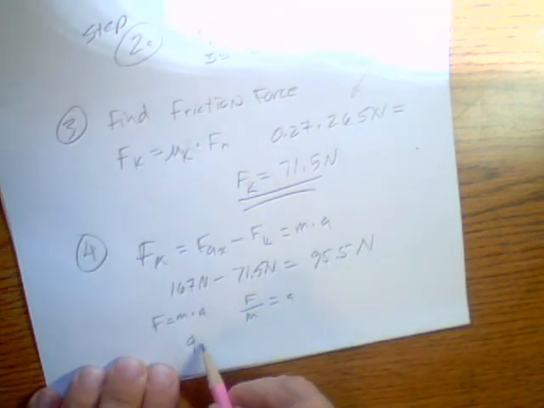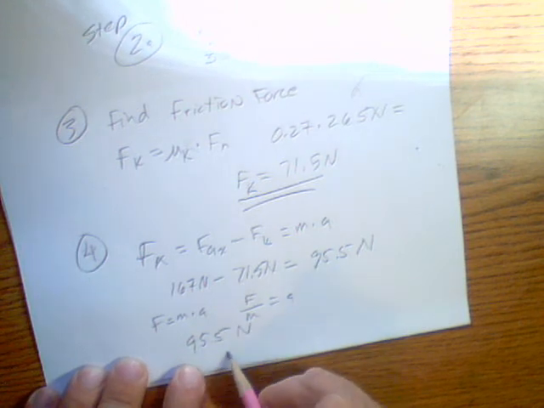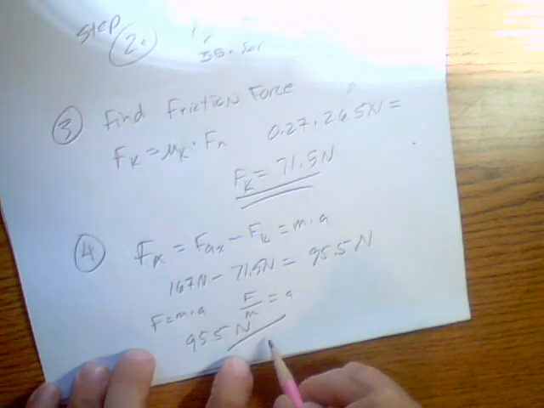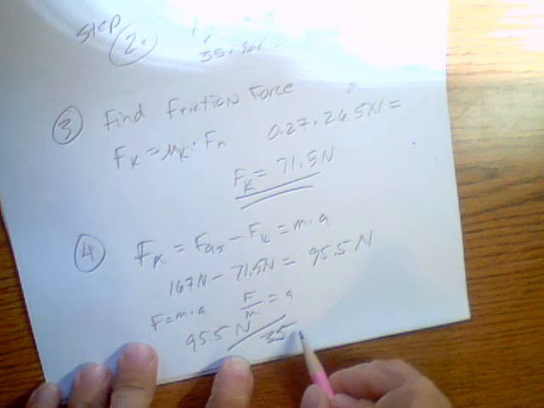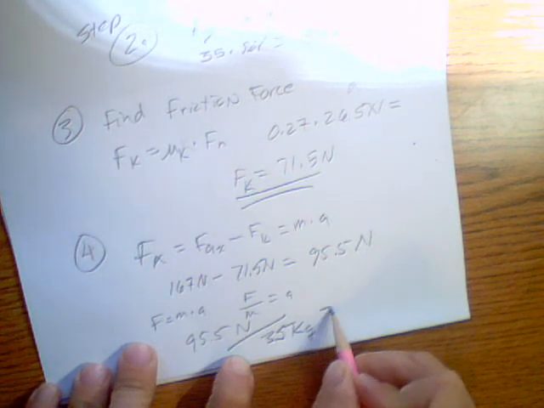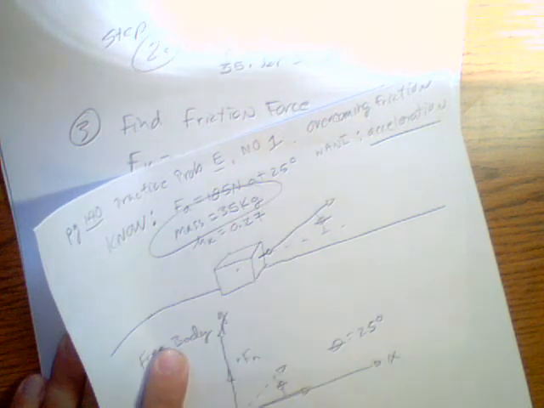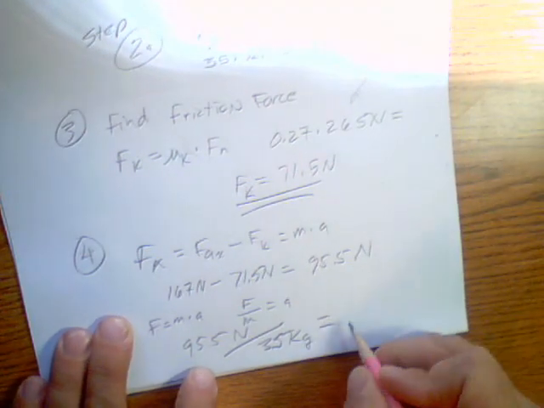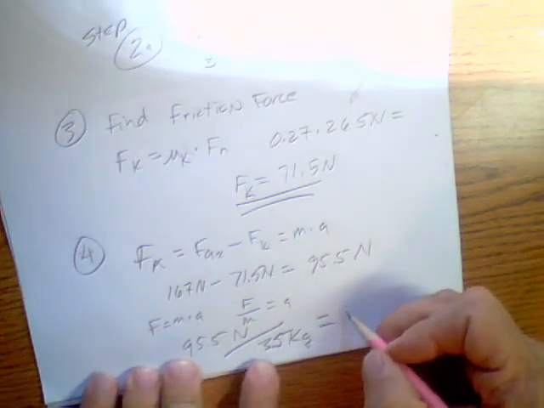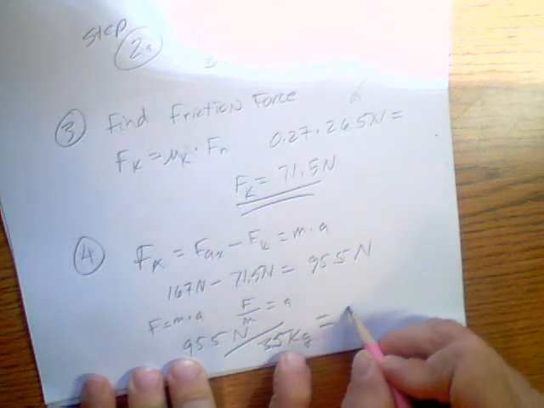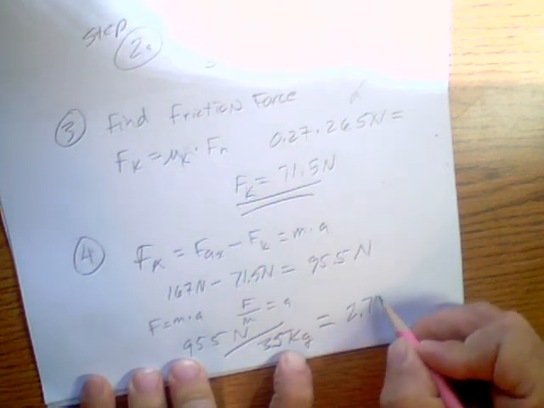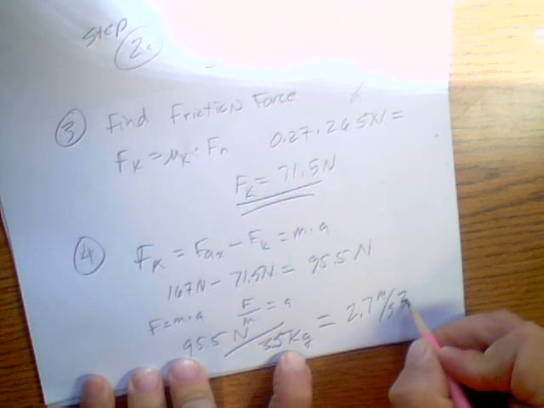Now it's 95.5 newtons divided by the mass, which we've been given, which is handy. Right, so that's part of our knowns. We know the mass, so that's easy enough. And now we say that it's 2.7 meters per second squared.